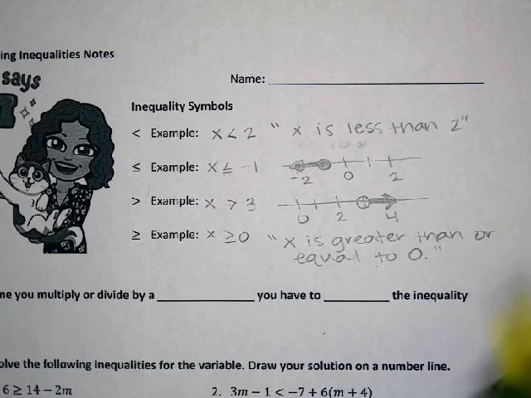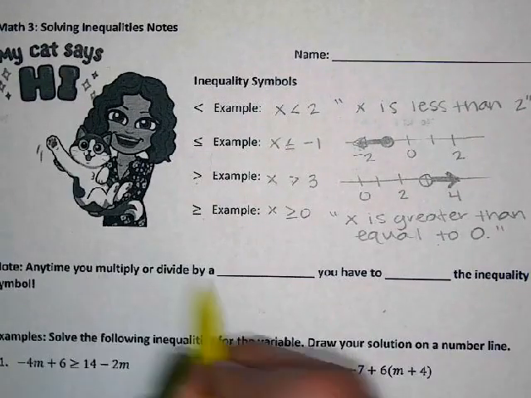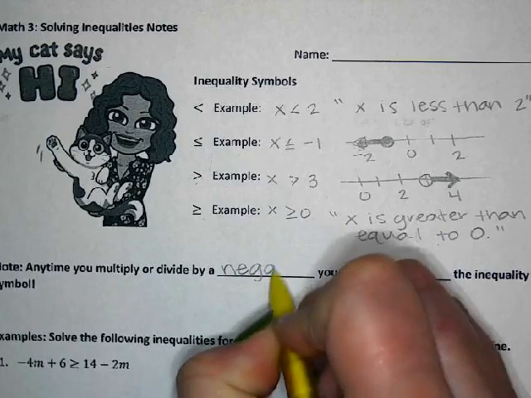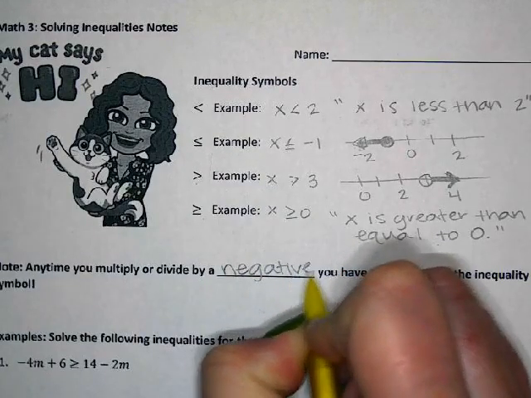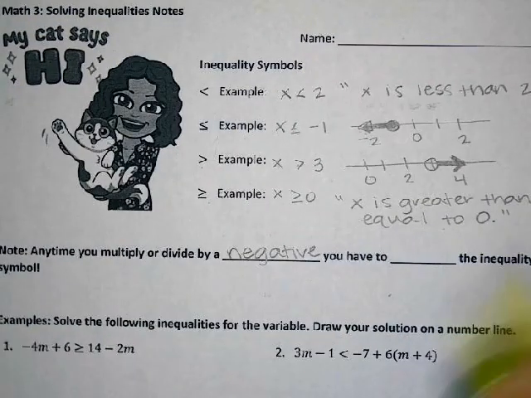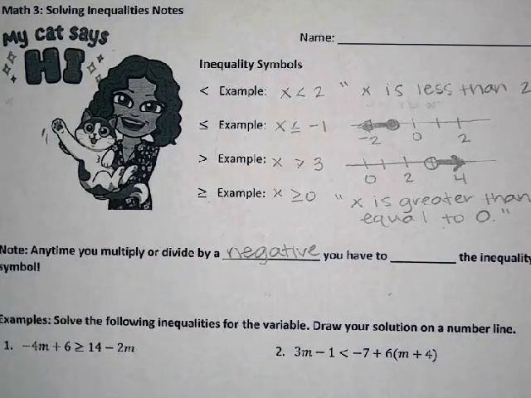So when you are in the process of solving an inequality, anytime you multiply or divide by a negative, does anyone remember what happens if you're in the middle of solving an inequality and you happen to multiply or divide by a negative? Do you guys remember what happens? It's specific to inequalities. This does not happen in equations. Only in inequalities.